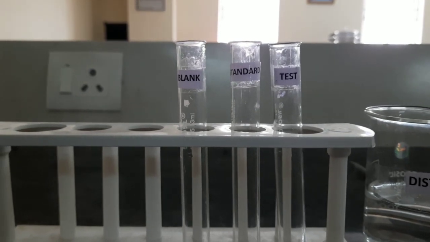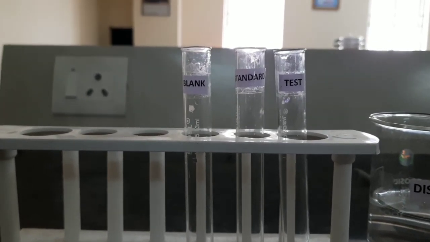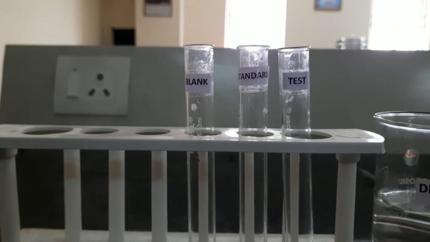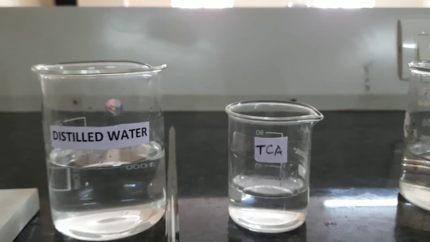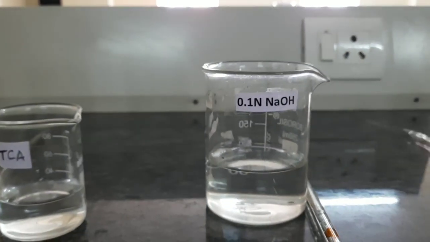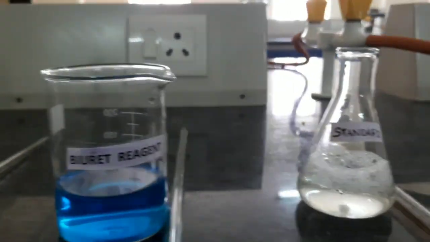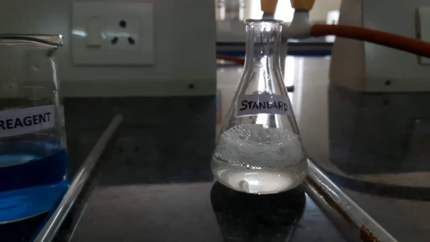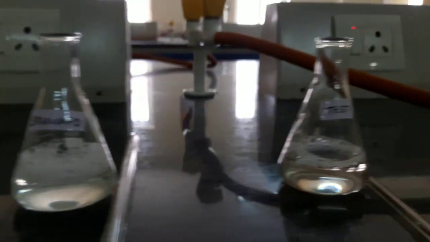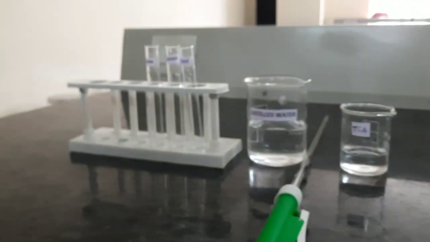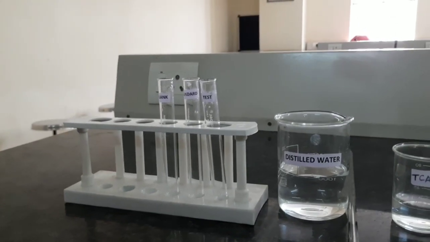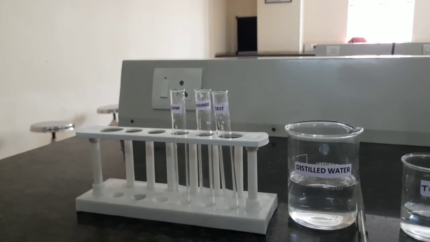So let us see the requirements for protein estimation. We need a set of 3 test tubes, distilled water, TCA which is 20%, 0.1 normal NaOH, biuret reagent, standard protein sample which is 1% and urine sample. So these are the requirements for protein estimation in urine sample by biuret method. So let us begin with the performance.